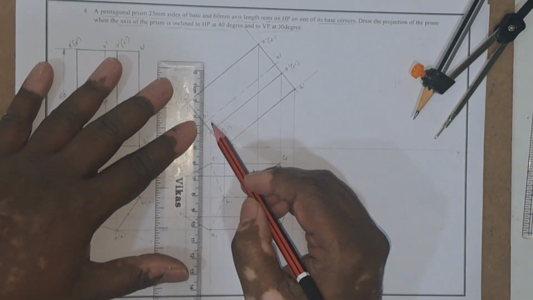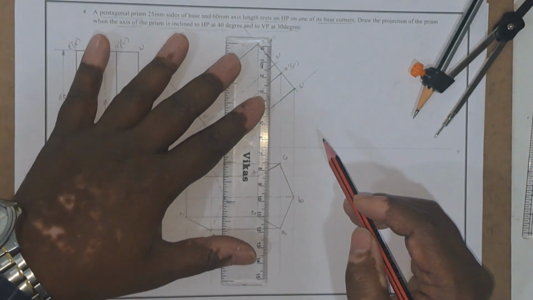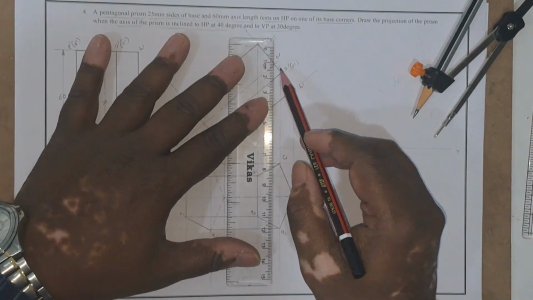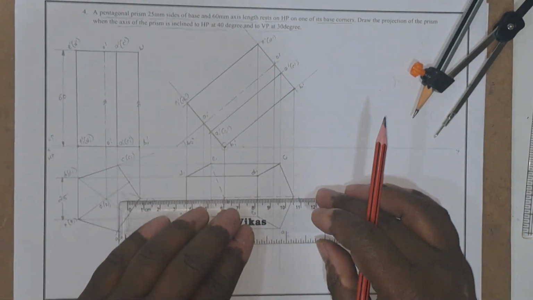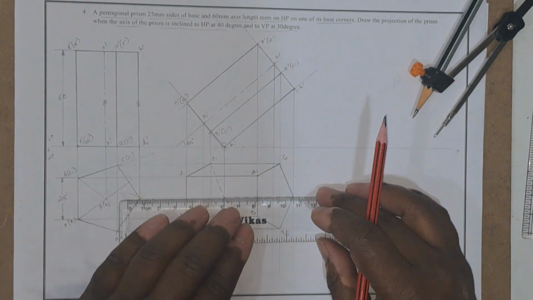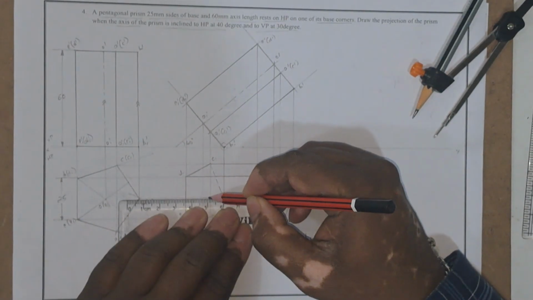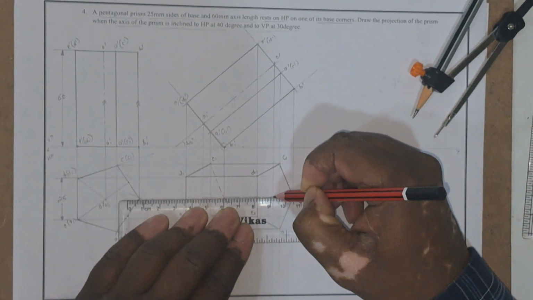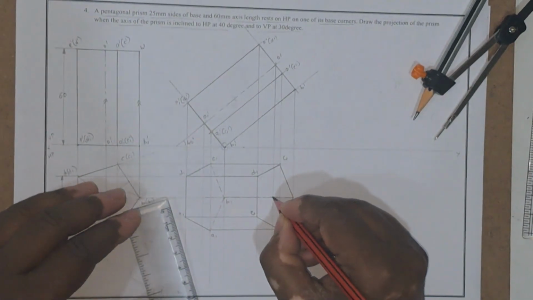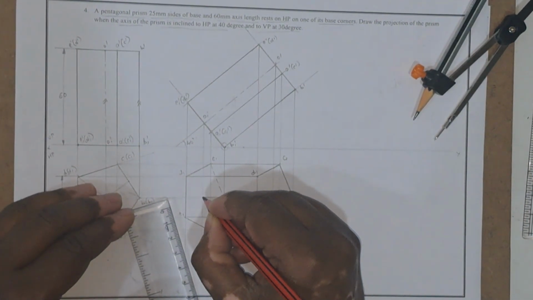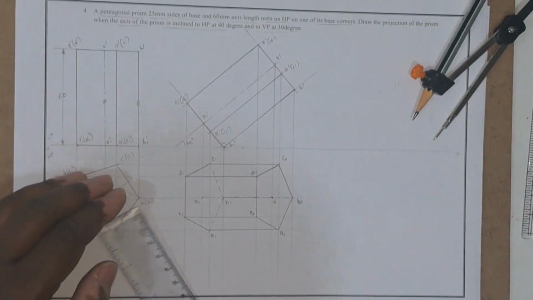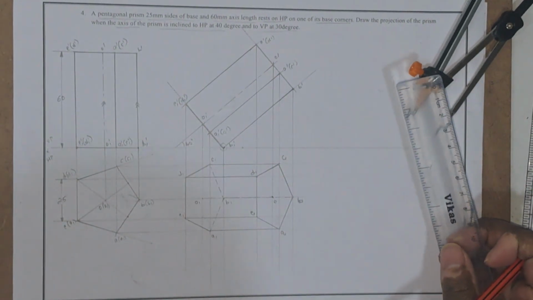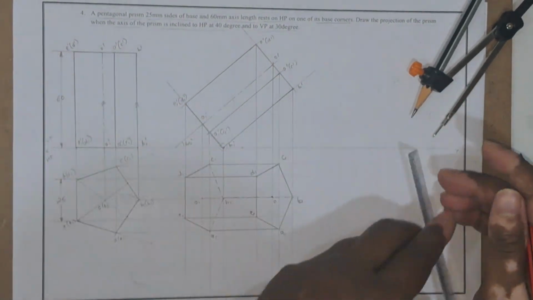An axis line, draw the projection line from here and from here. So I have my axis line over here. So this point becomes my point O and this point here becomes my point O1. Right? So here again we are satisfied.